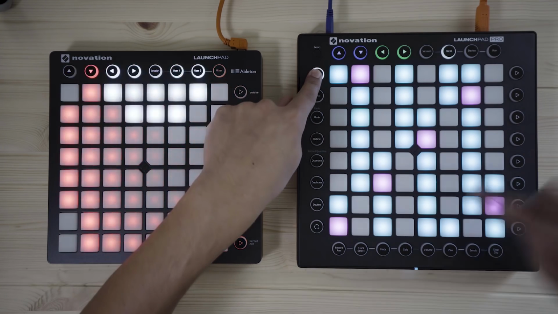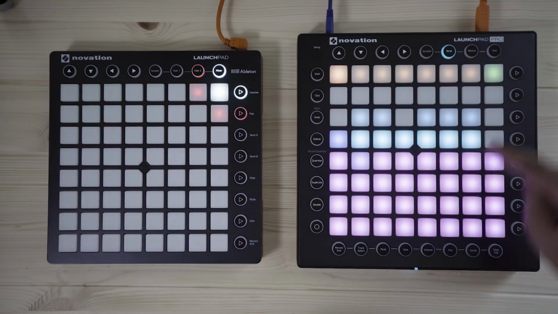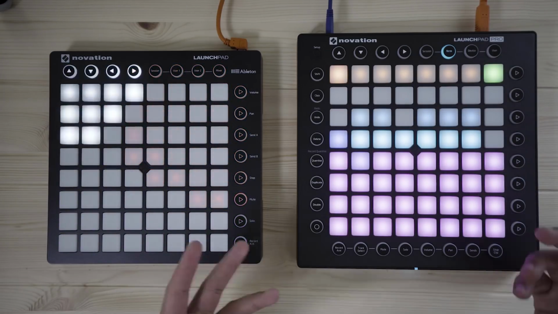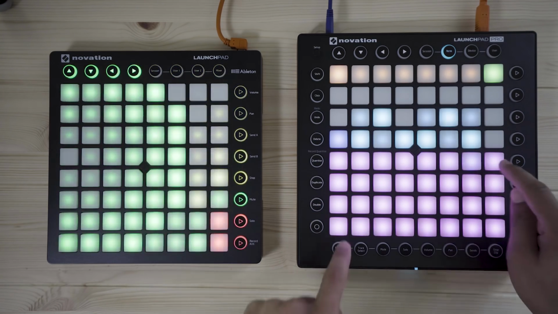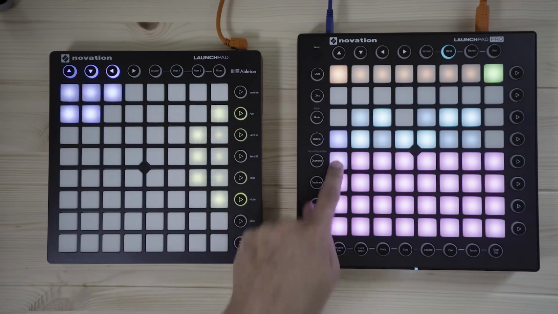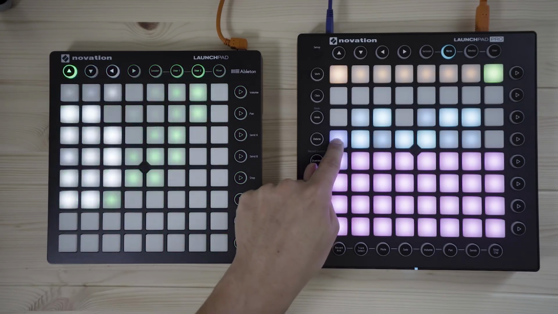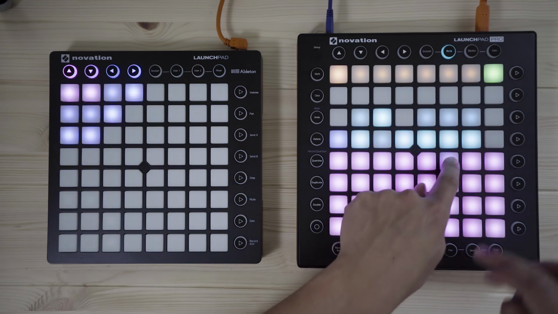If I hold down shift and hit note, this is where I choose my scale. If I hit this green button here, it'll turn on scale mode. Select this. These are 32 different scales that you can choose from. And you can see that these blue lights are changing, right? So if I hit this one, this is a C minor. This one's a major. Blues, or they go on and on.